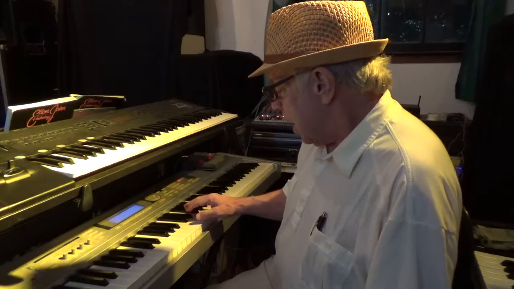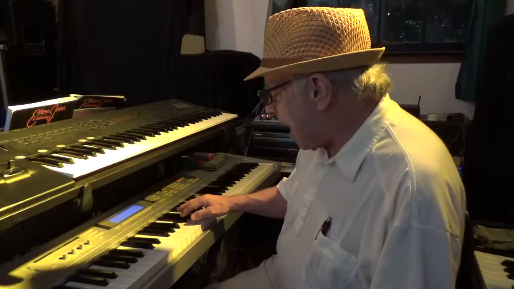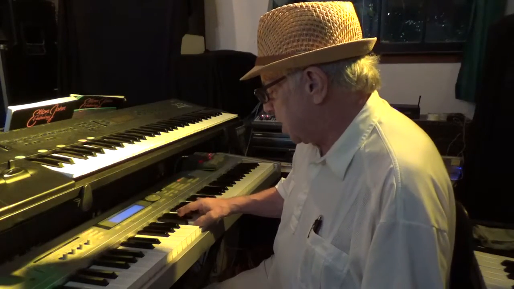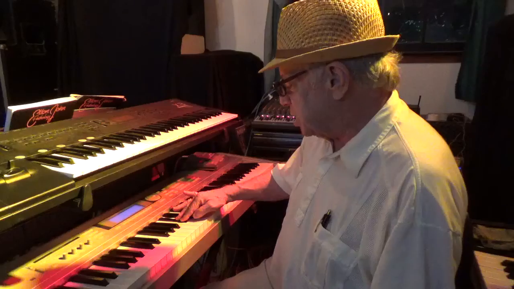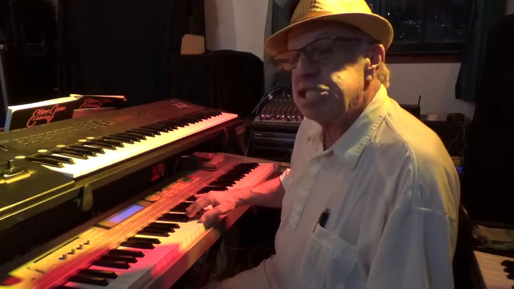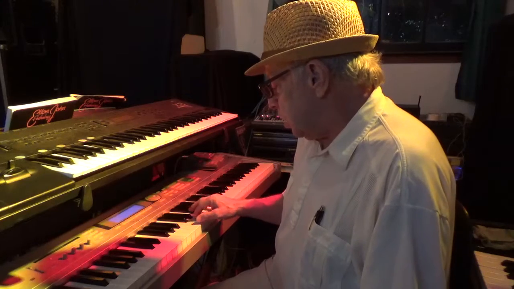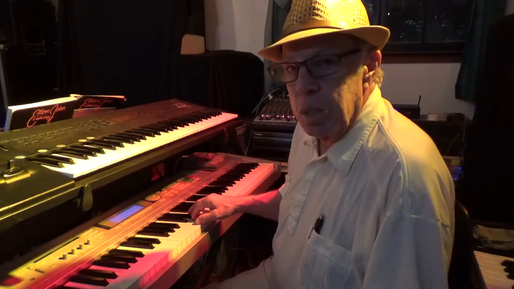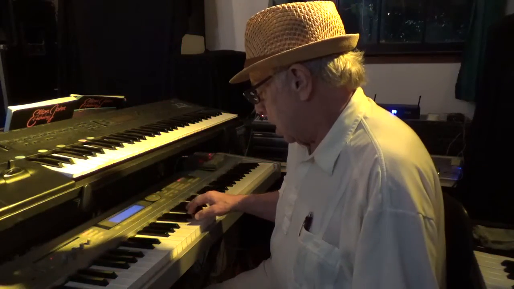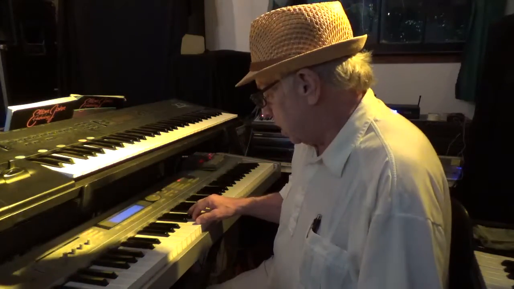Therefore, since it's a half step going from C to the C sharp, it's a whole step going to the second degree, which is a D note.